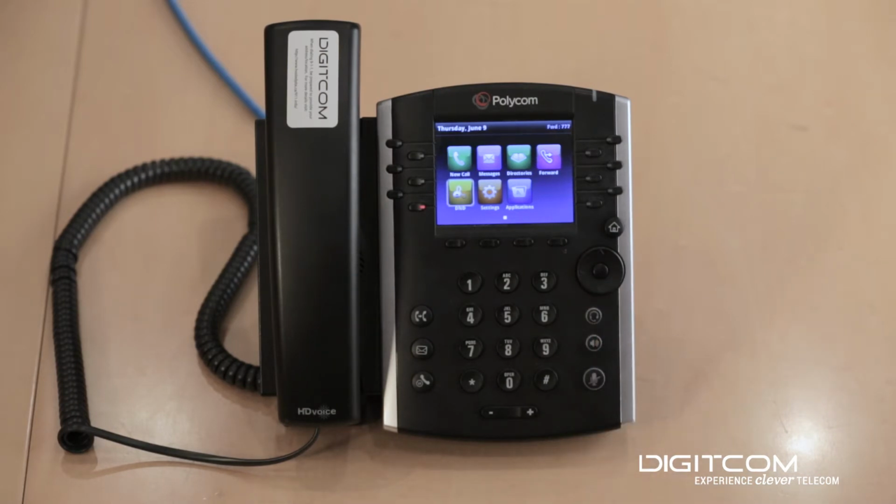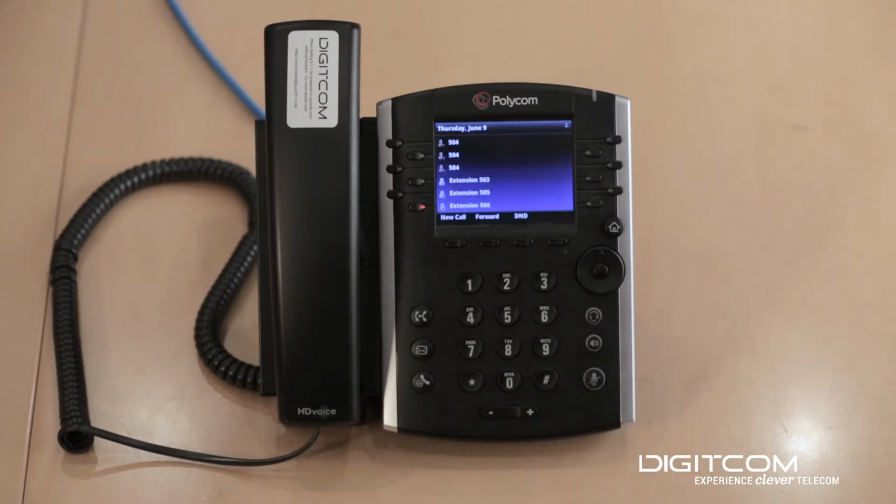DND stands for Do Not Disturb, and it means exactly what it sounds. If you are in Do Not Disturb, you will not be disturbed. You will not receive any phone calls, any ringing, any paging. Any calls that go to your extension will go to voicemail.